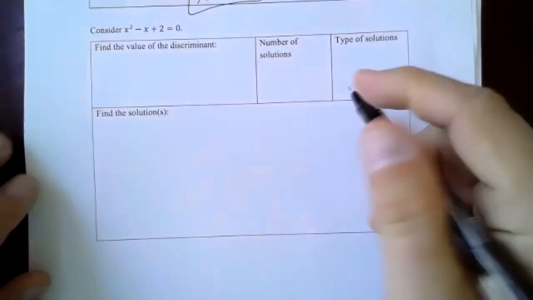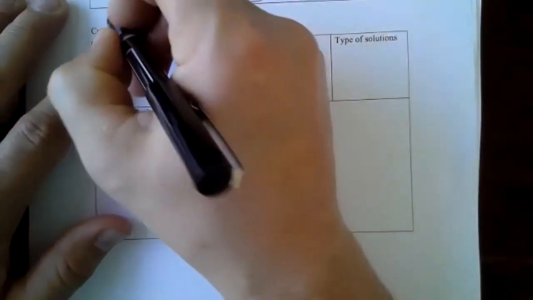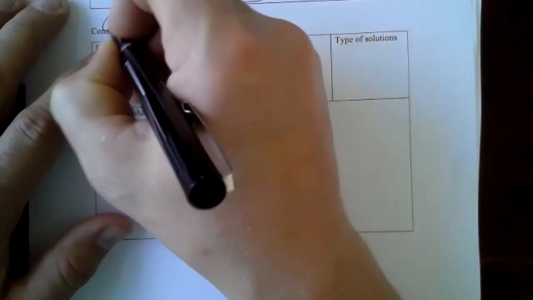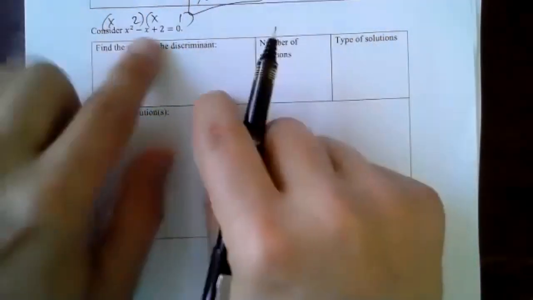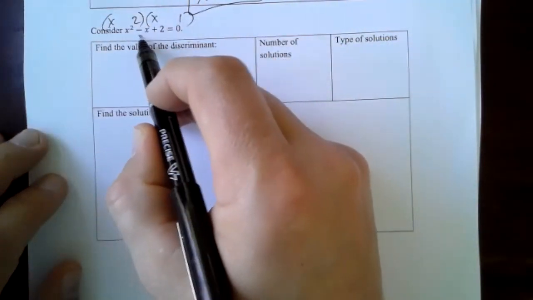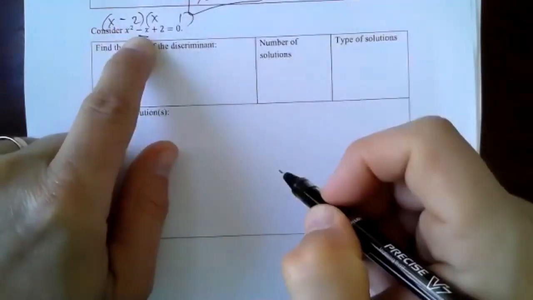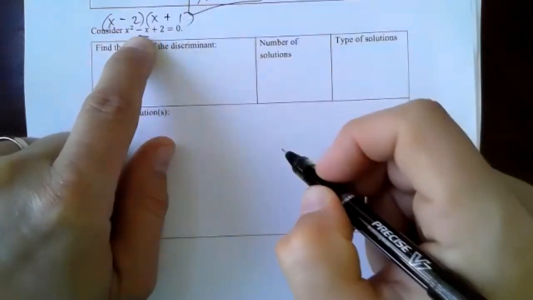Let's see. Let's go down here to this last problem. I wonder if this is factorable first. So let's go and work this out. Get in the habit of learning how to factor stuff. Notice how 2 times 1 is 2. And I'm noticing right here that -1 is a possibility. If I put a minus in front of that 2 and a plus here, does it work out?